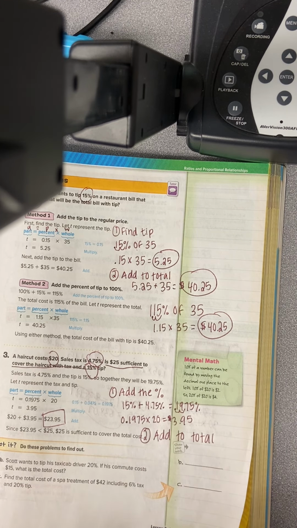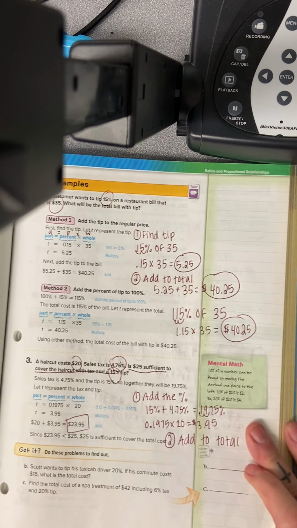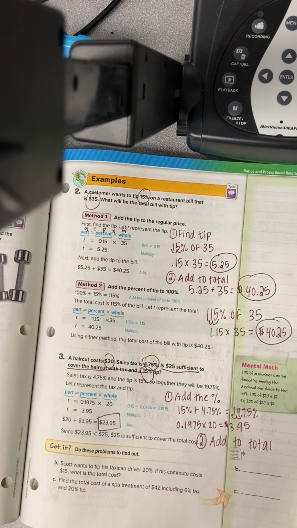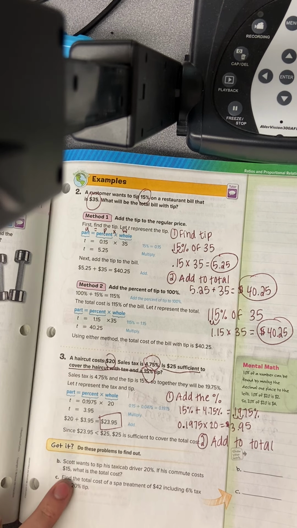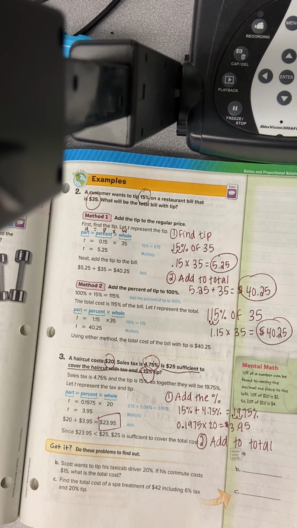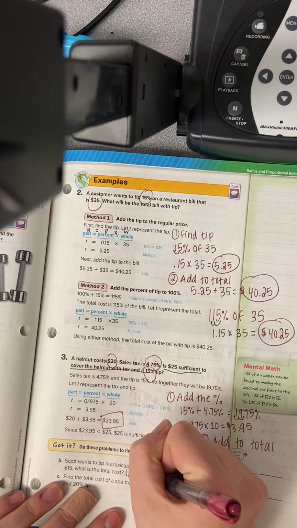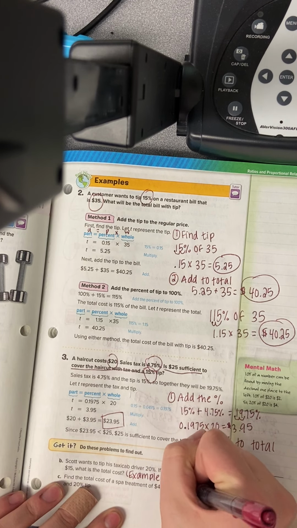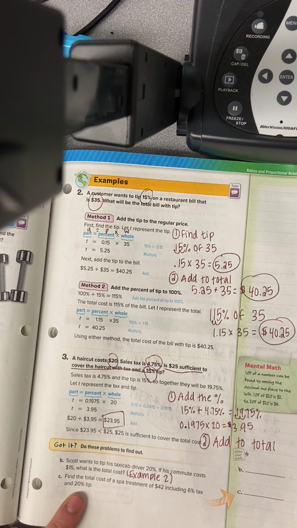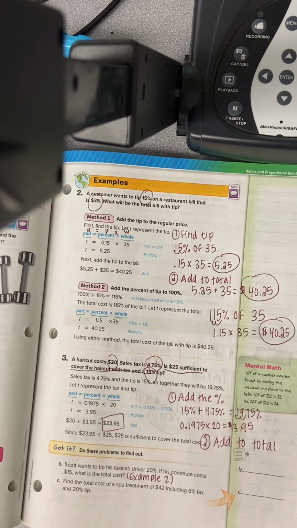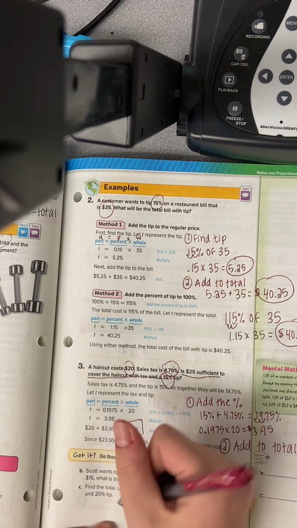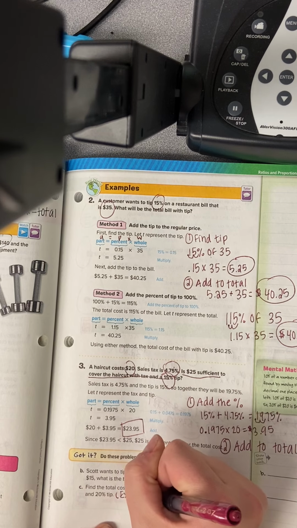All right, so I'd love for you to go ahead and do Got It B and C. So B, Scott wants to tip his taxi cab driver 20%. If his commute costs $15, what is the total cost? Okay, that is like from example 2. And C, the cost of a spa treatment of $42, including 6% tax and 20% tip. That is example 3.